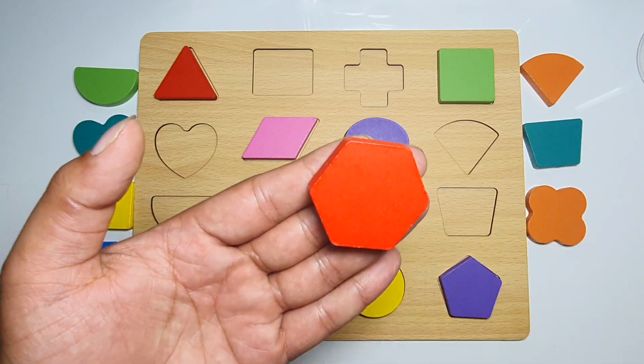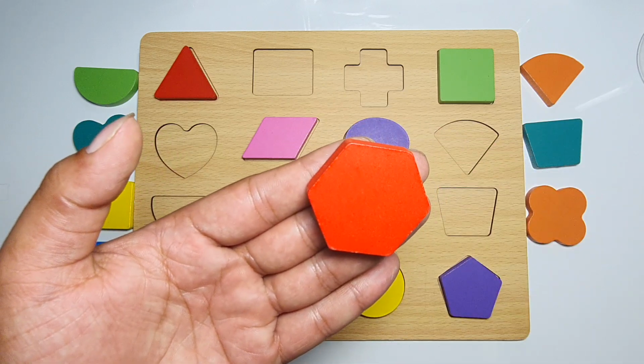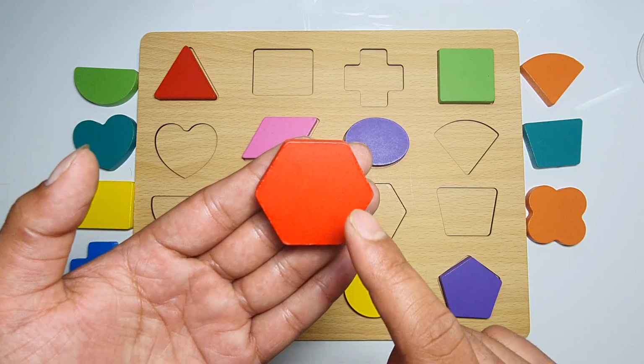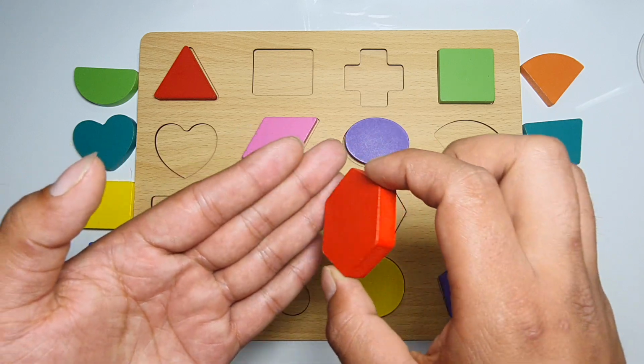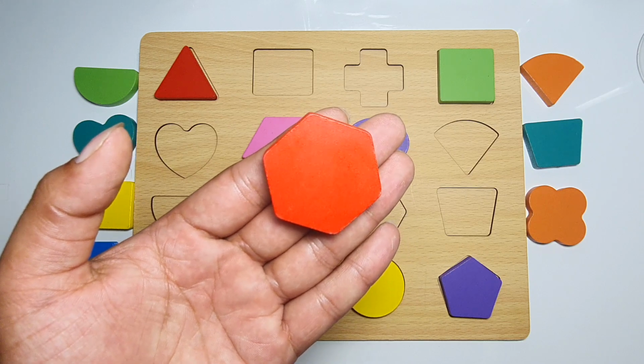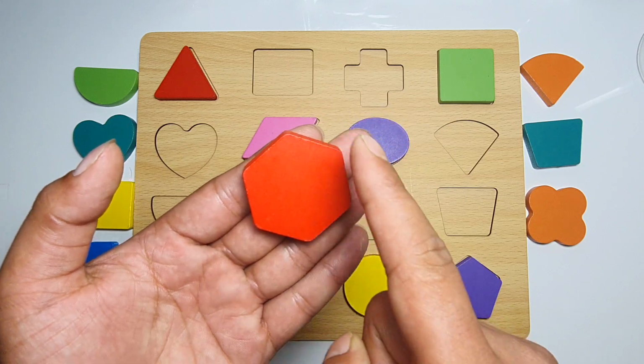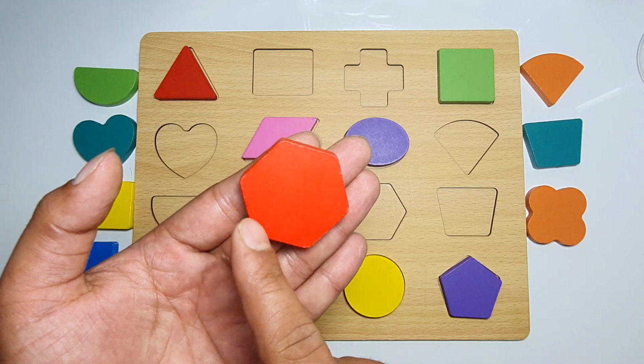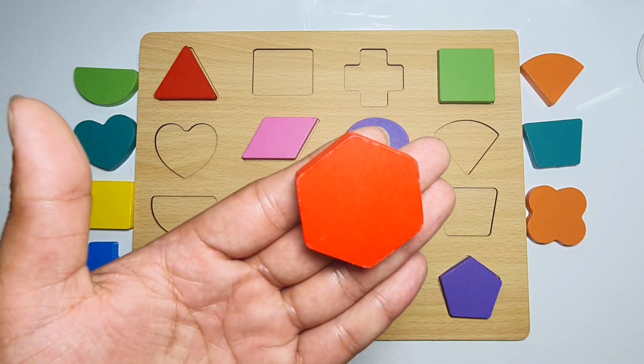Which color is this, kids? Red. And this is a hexagon. It has 6 sides. 1, 2, 3, 4, 5, 6. Hexagon.